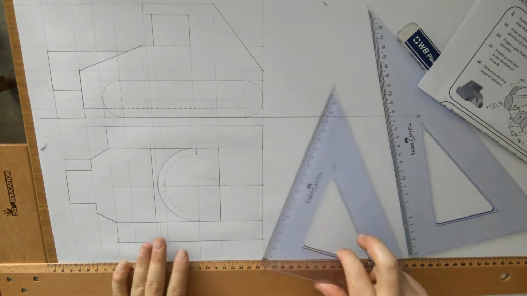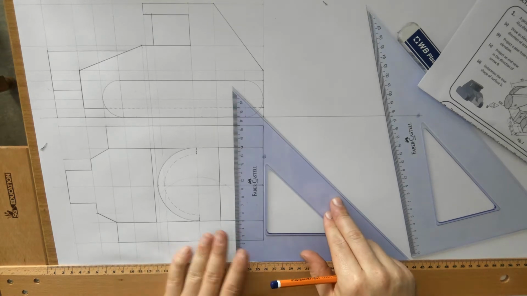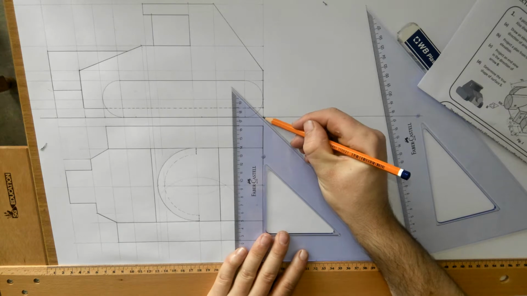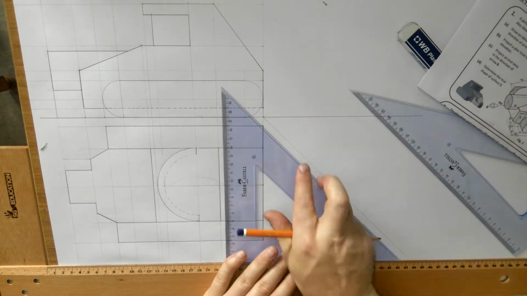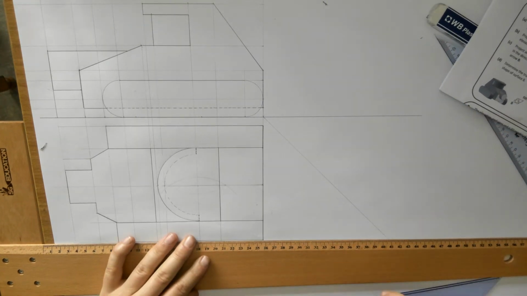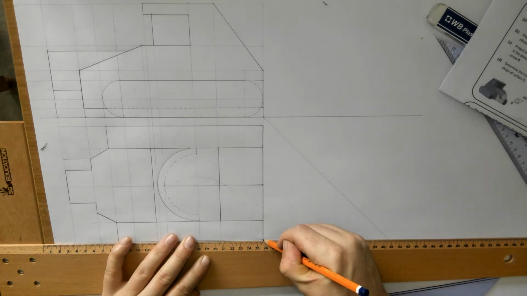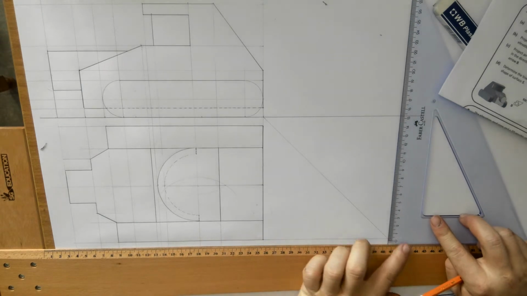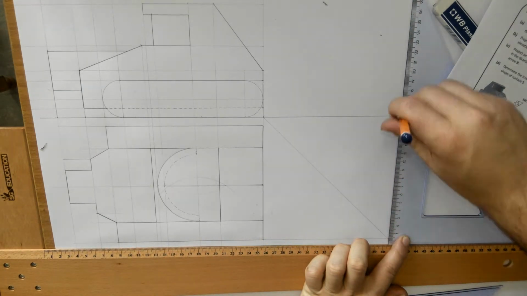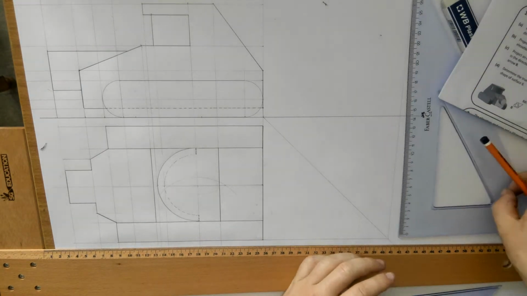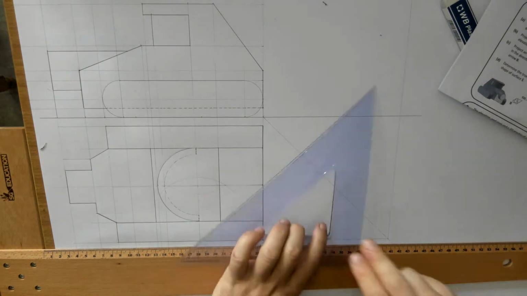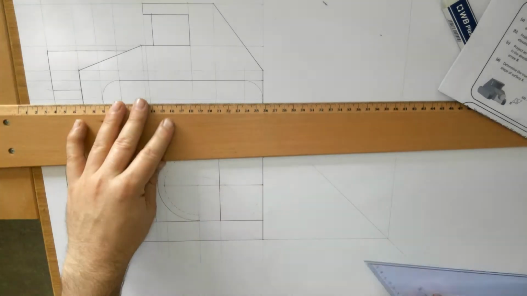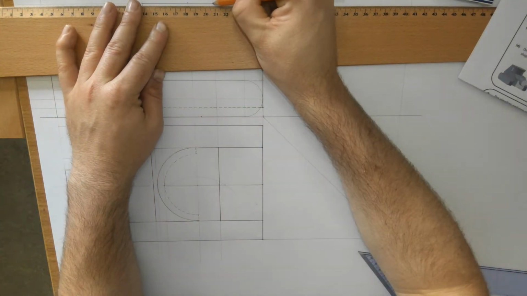So I'm going to start now on my end elevation. 45-degree line here. Lines all the way across and up, so like this. Okay, over and straight up. And look, you mightn't have seen that method before. It's the same as going like that, and points across from elevation as well.